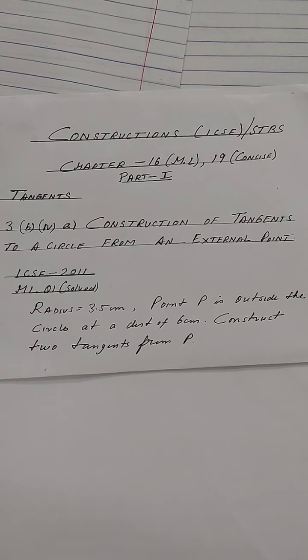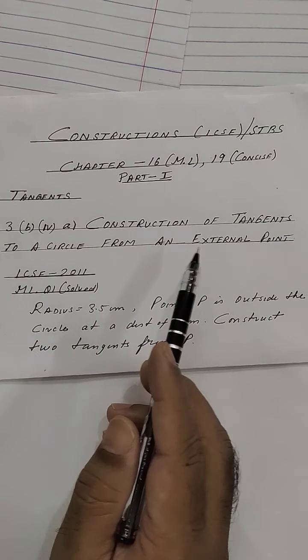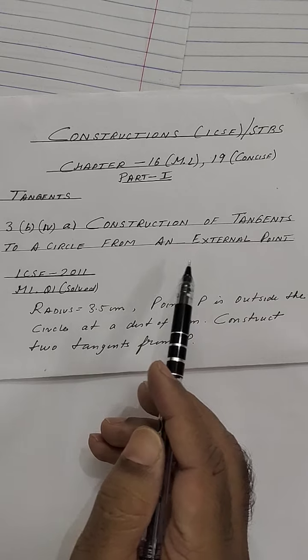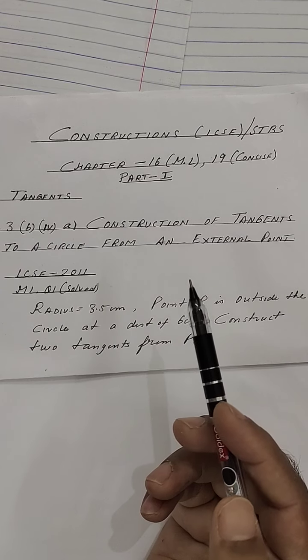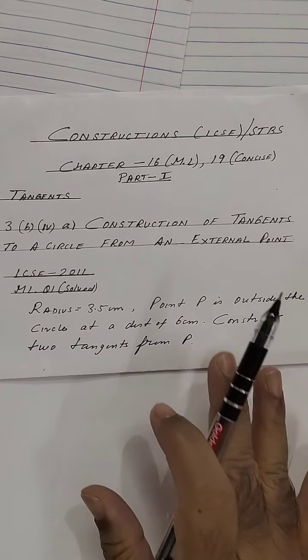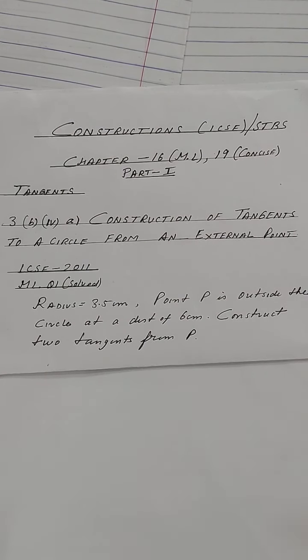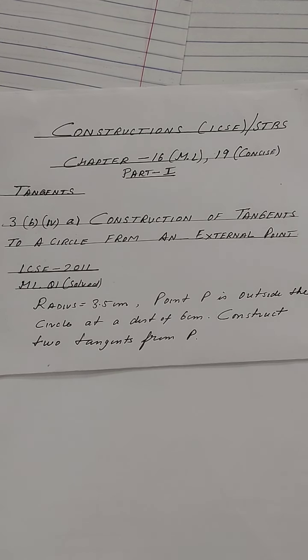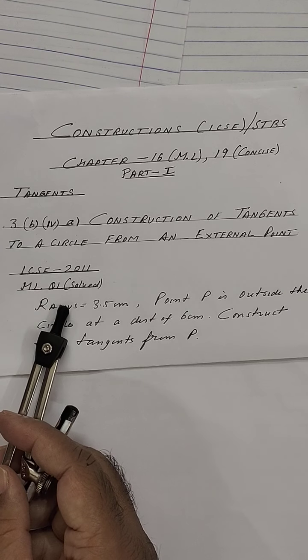Hello children, today we start a new chapter, construction, which is actually a part of the circles chapter. Here we are going to do part 1: construction of a tangent to a circle from an external point. As we have seen in earlier discussion on circles, there are two tangents possible from an external point to a circle. This is ML Agrawal's first solved example.